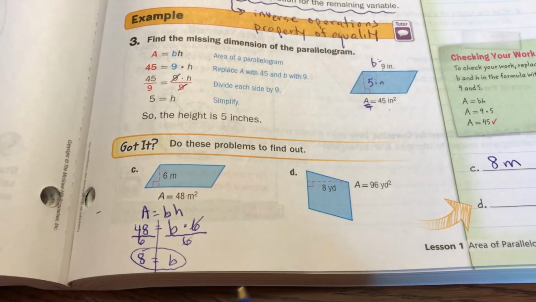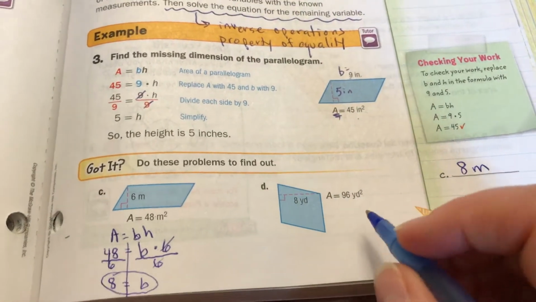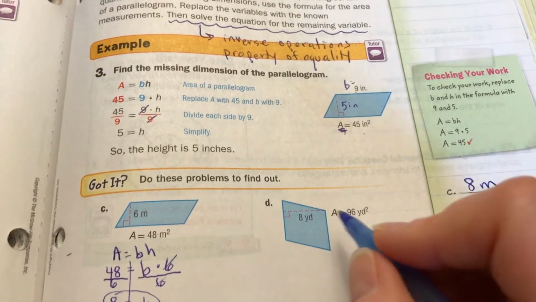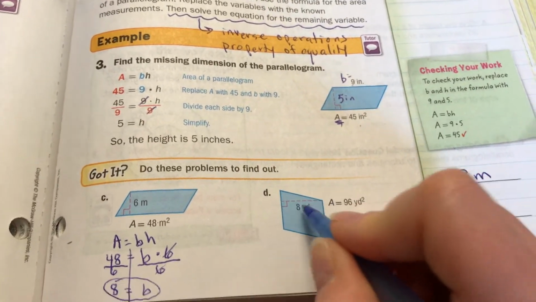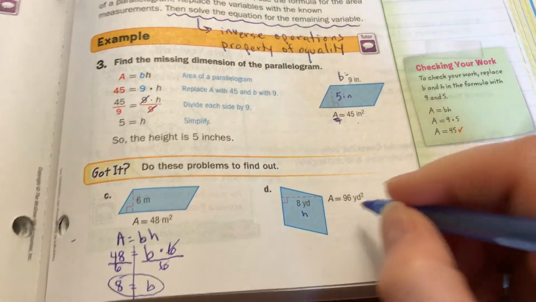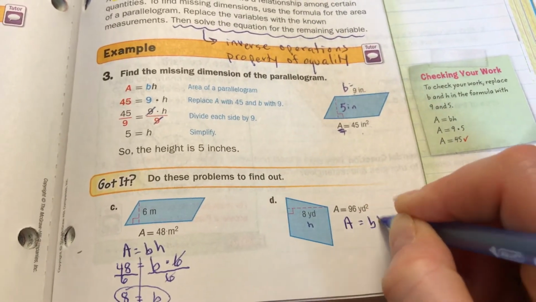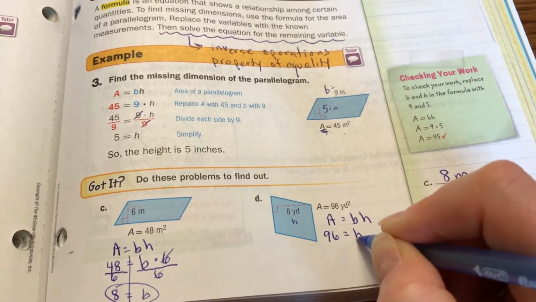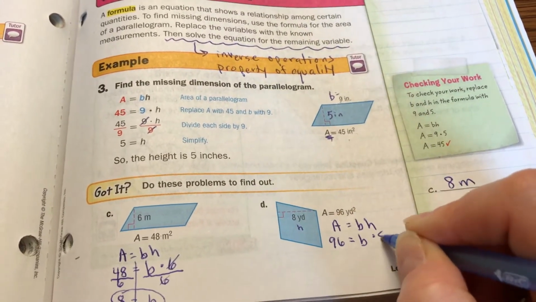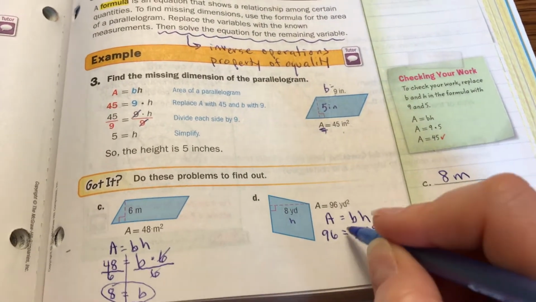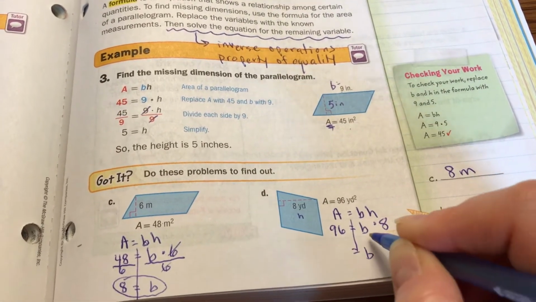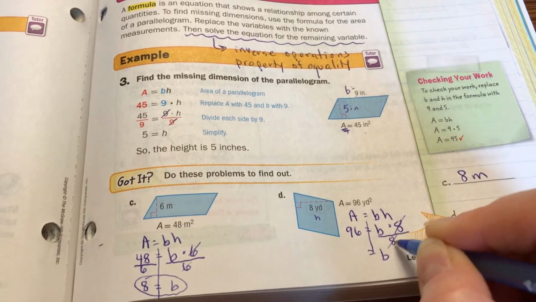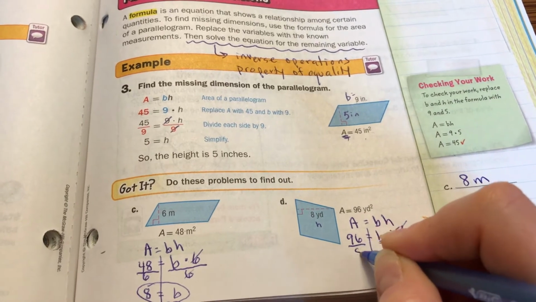All right, so far we've been able to solve these without a calculator. All this mental math, it's great. All right, what do we have here? So we know the height is 8 yards, and we know the area. So area equals base times height. Area is 96. Base we don't know. Height is 8. So how do we solve this equation to get base by itself? We need to do the inverse operation to cancel out this 8. Divide both sides by 8.